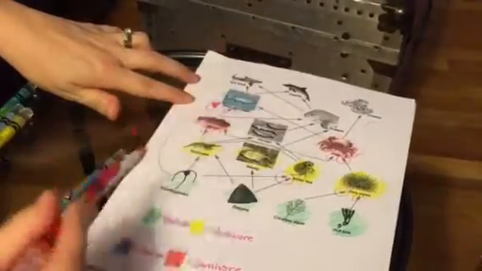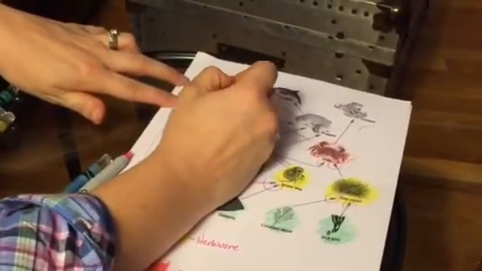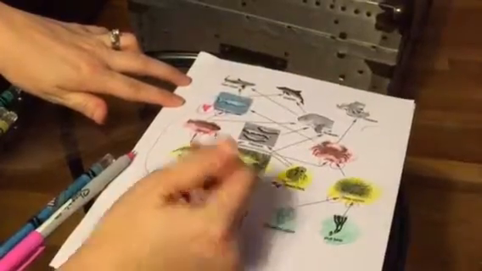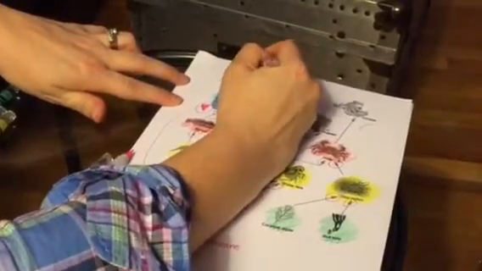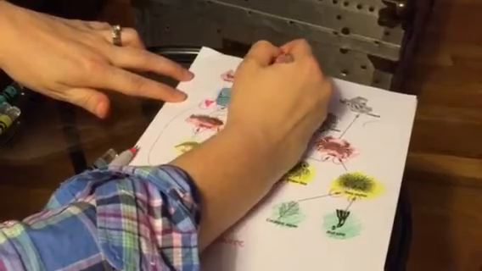And again, you can look at the tiger shark. Both of the arrows pointing to it are from consumers, so you would make that a carnivore.